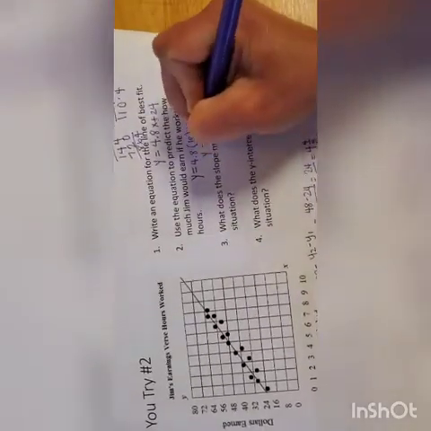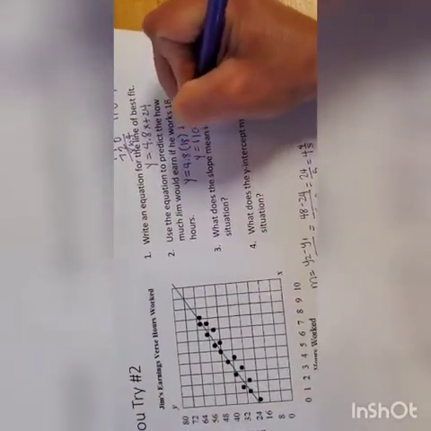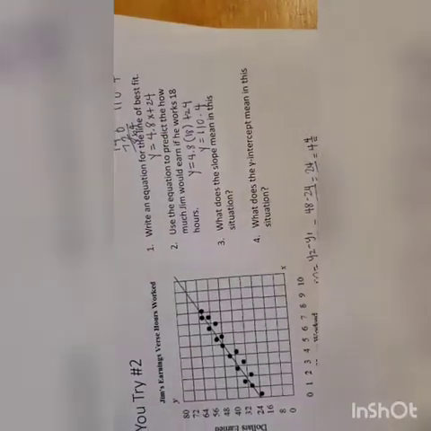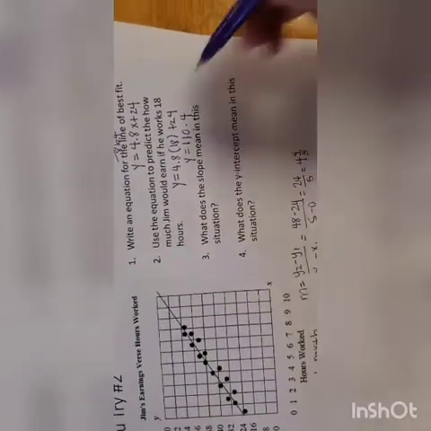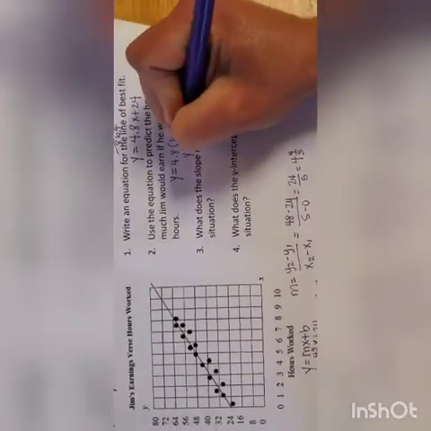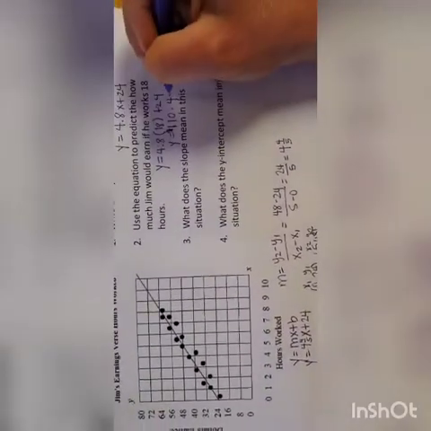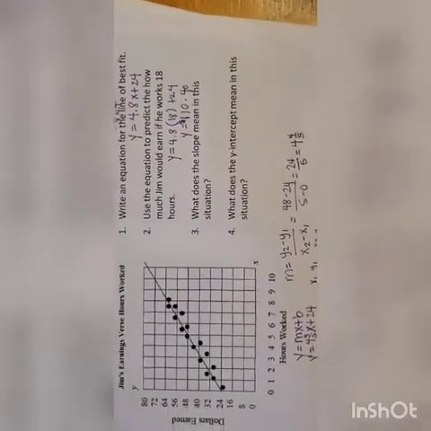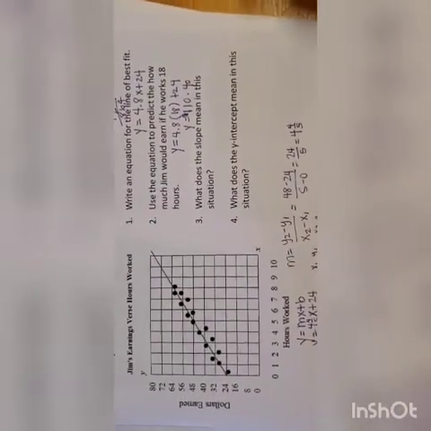And I get y equals 110.4. So the dollars earned would be 110.4. I'm going to add a 0 since it's money. $110.40 for 15 hours worked.